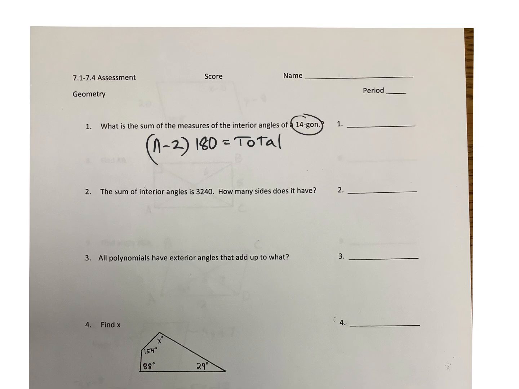So 14 is your n. So 14 minus 2 is 12. And 12 times 180 gives you 2,160.